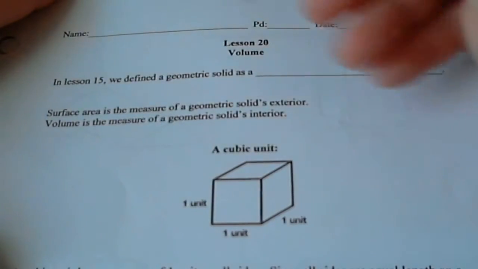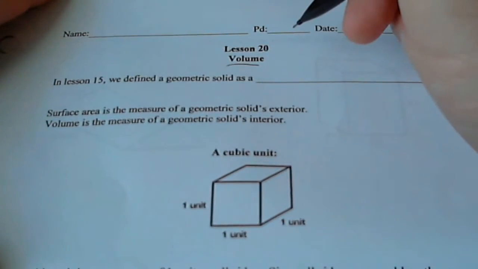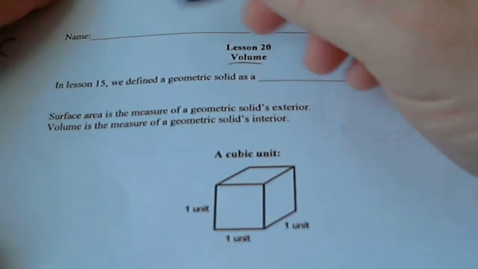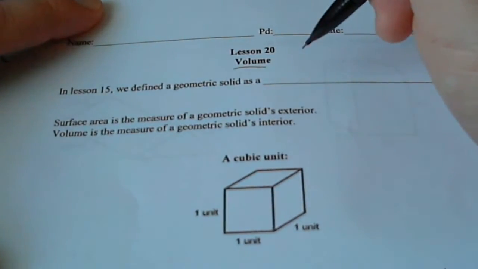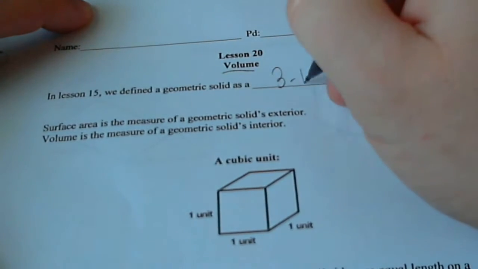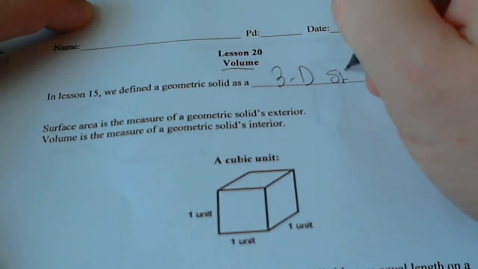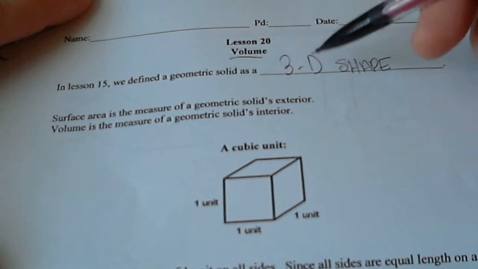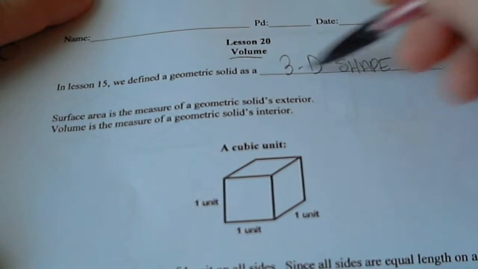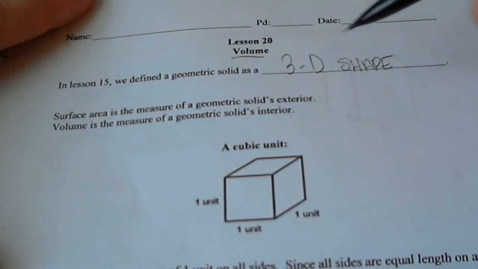Here is lesson 20. This is all about volume. Okay. In lesson 15, we talked about a geometric solid as a three-dimensional shape. And that means it has width, it has height, and it has depth, now that we're in 3 dimensions.